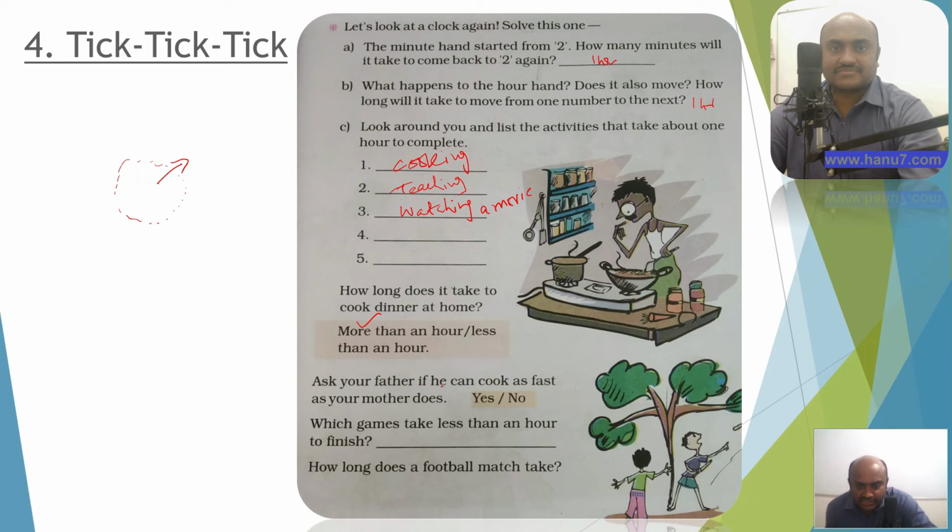So more than an hour or less. Ask your father if he can cook as fast as your mother does. No, never. So he cannot cook faster than the mother.